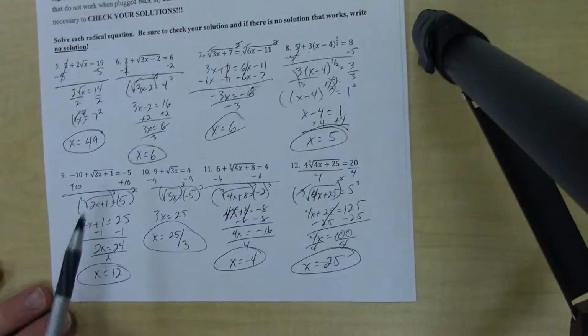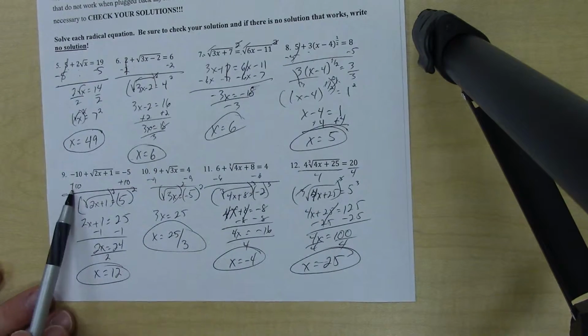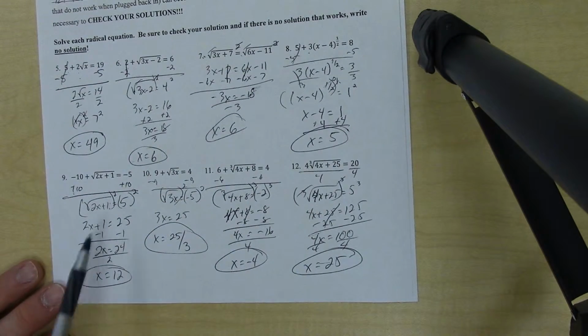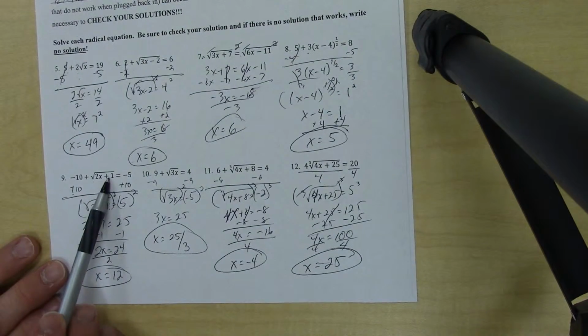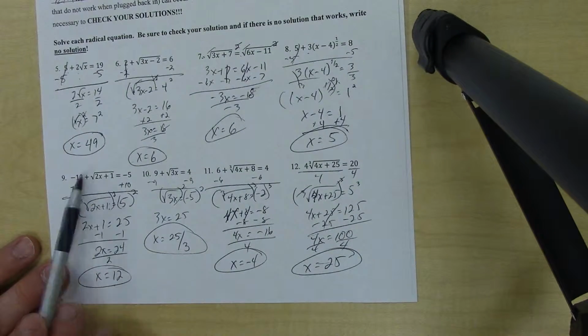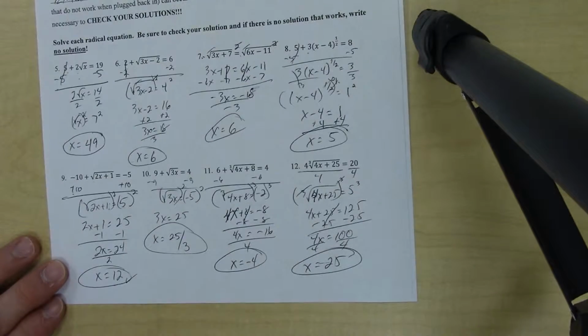Alright, so let's go through these a minute. You can see the steps that I did. Opposite there, raise power to both sides, opposite, get to 12. Plug 12 in. 2 times 12 is 24. Plus 1 is 25. The square root of that is 5. Plus negative 10 gives me negative 5. That checks out. It's good to go. Okay. I already checked the top ones, so that's why I didn't show you that check, but I'm going through it here. I'm going to come back to 10.